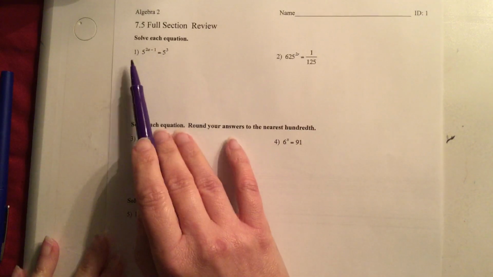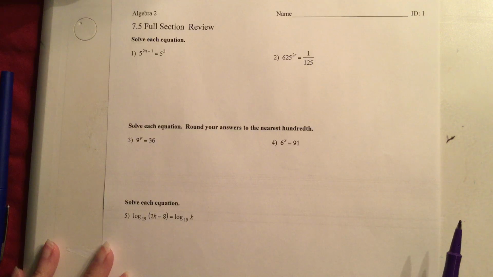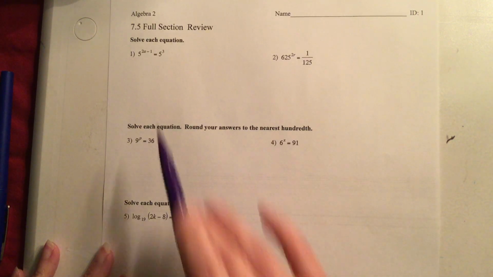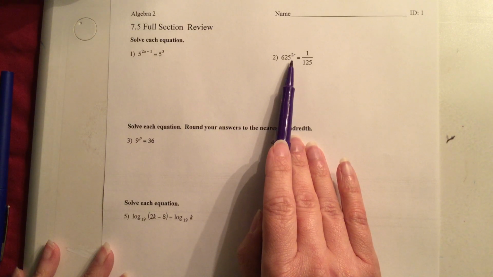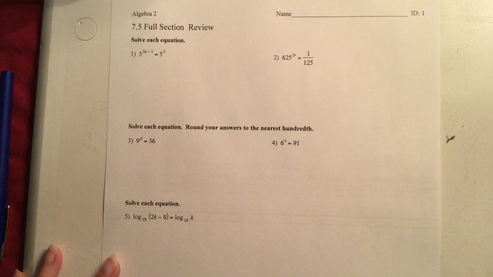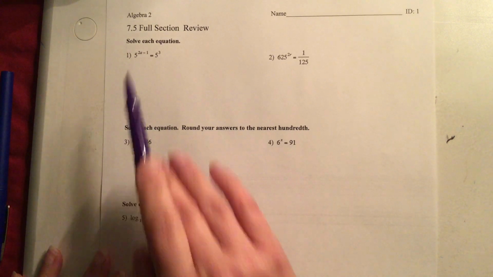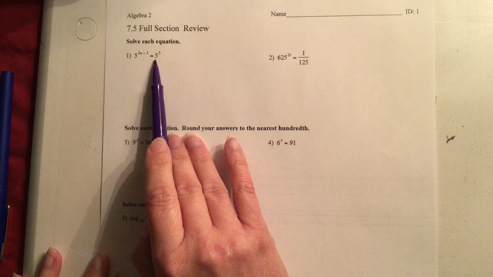mind. So 1 and 2, what you're doing is you're solving what's called an exponential equation. An exponential equation means that your variable is located in the exponent. The first thing that you want to do is see if it's possible to make a common base. What that means is you have one base on each side of the equation and the base is the same.